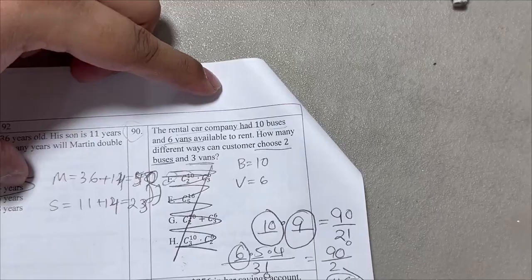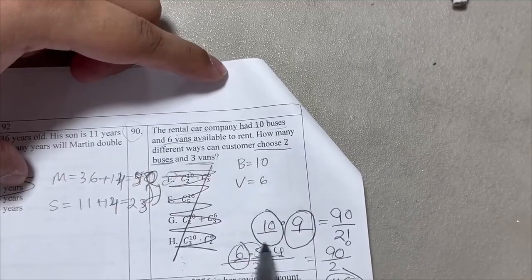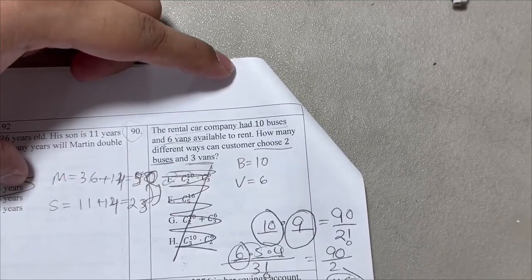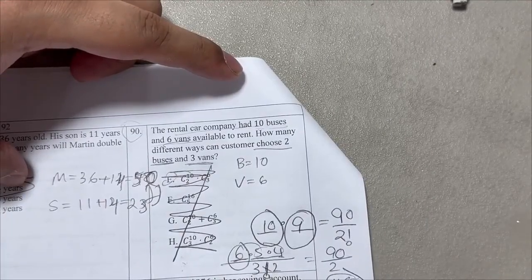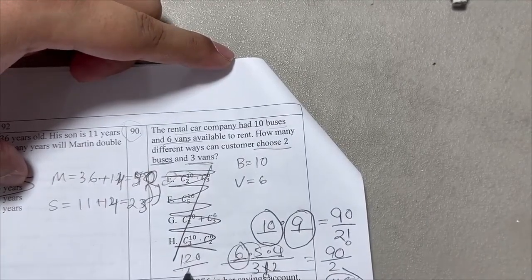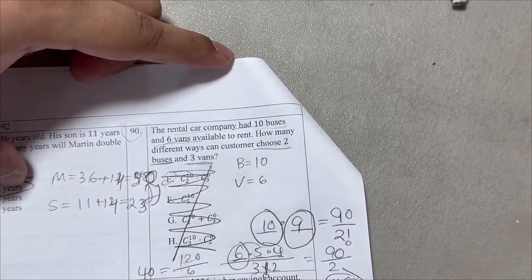3 factorial, because there are 3 lines. So 30 times 4 is 120. 3 factorial means 3 times 2, which is 6. So 120 divided by 6 is 40.